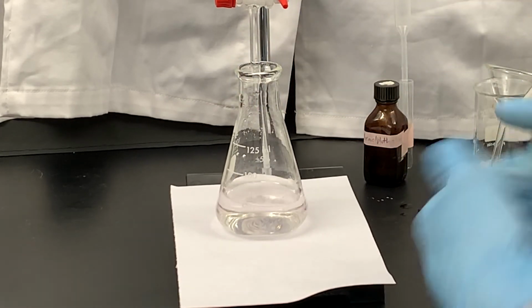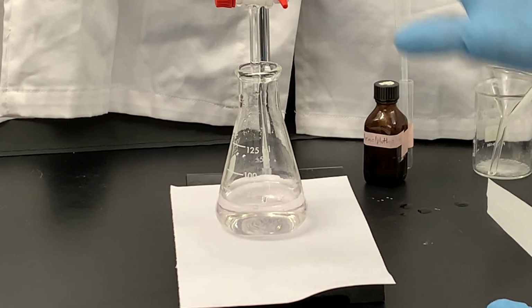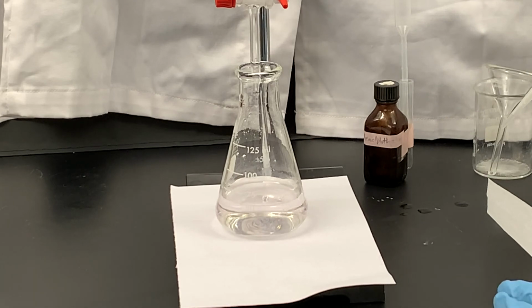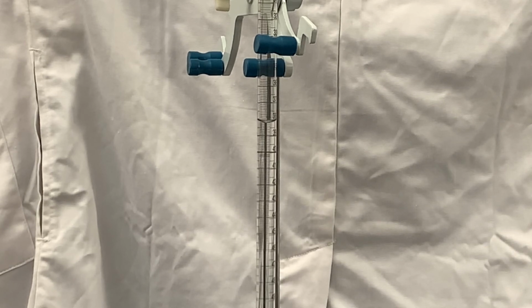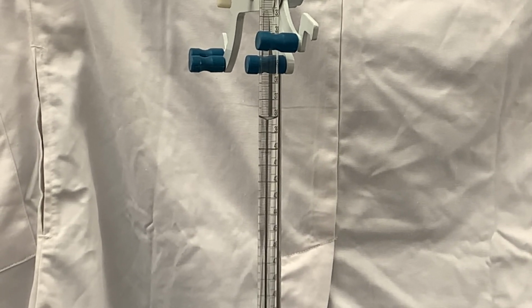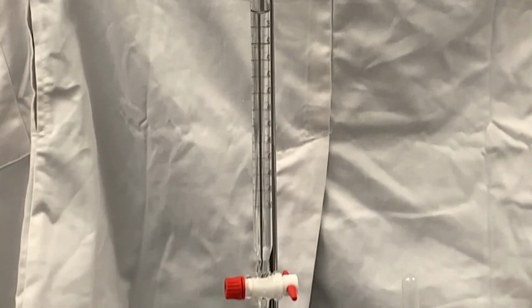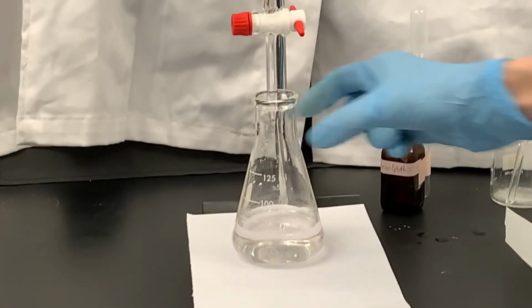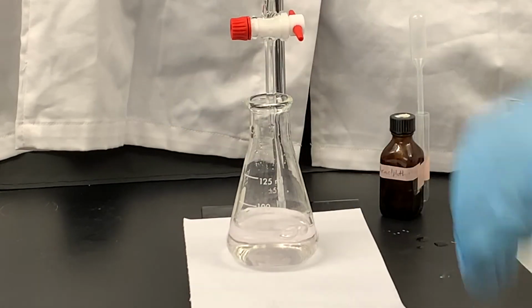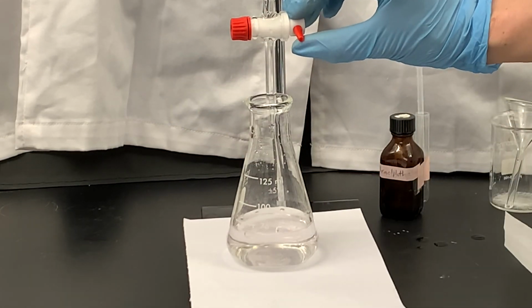What I'm going to do just to verify that this actually is the equivalence point is read the volume on the burette right now. It is 38.2, exactly 38.20 milliliters. And then I'm going to add a little bit more because I think I'm at the equivalence point right now. So if I add a little bit more, it should go definitely pink.